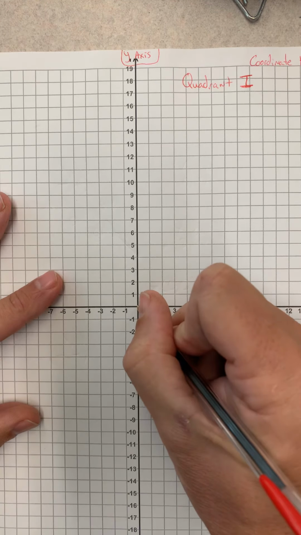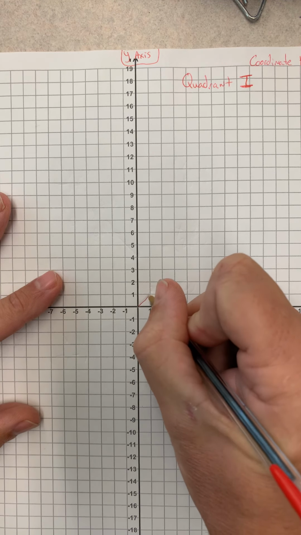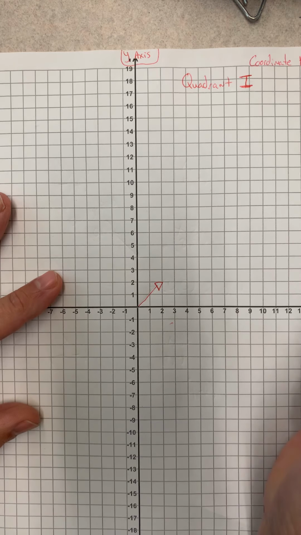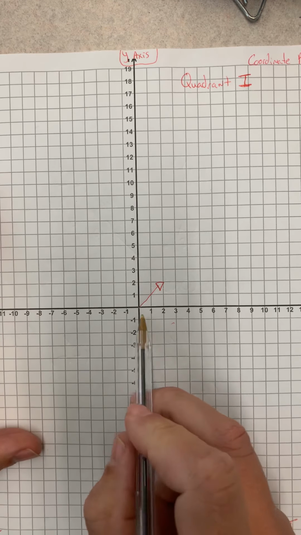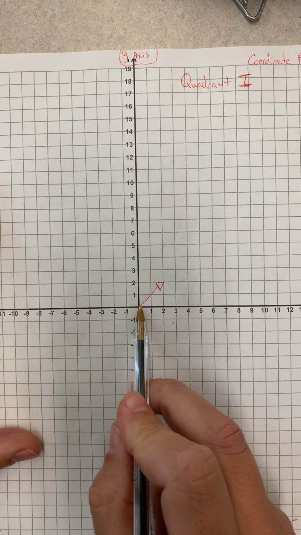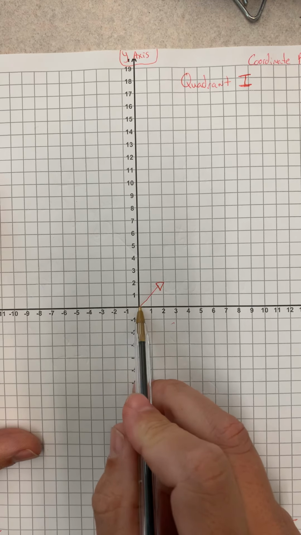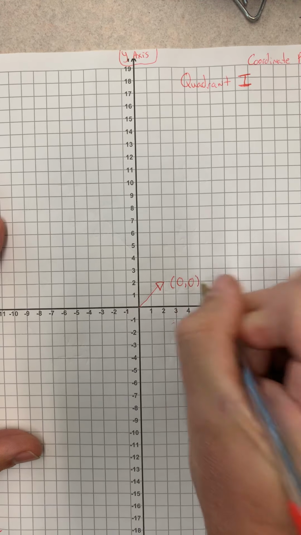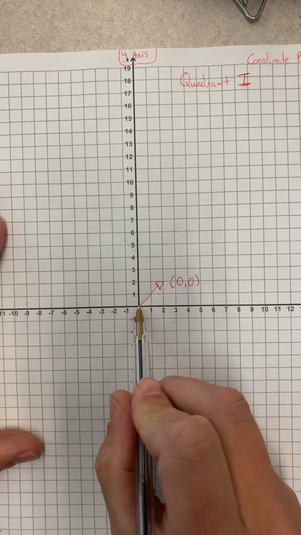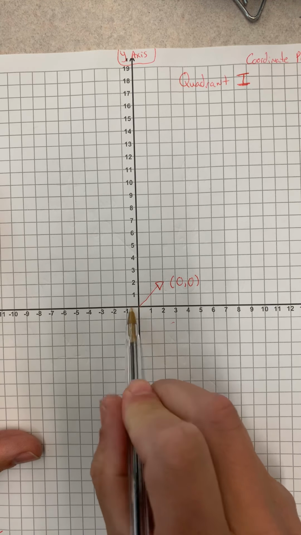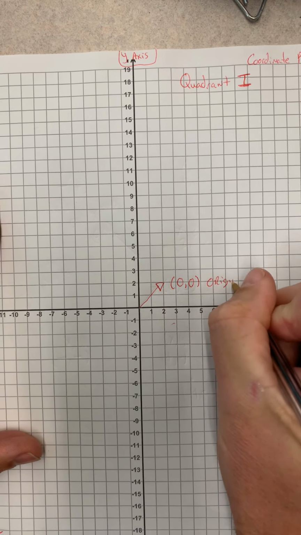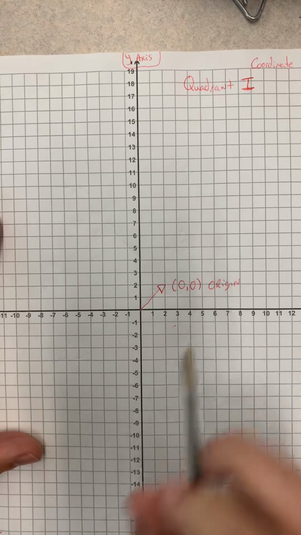This right here, right in the middle, this has a special name. This is where my graph starts. This is the origin. This is the ordered pair 0, 0. And that's where I start. When I'm plotting points, I start at the origin. That's 0, 0. This is called the origin. And origin means where it originates. That's where it starts.